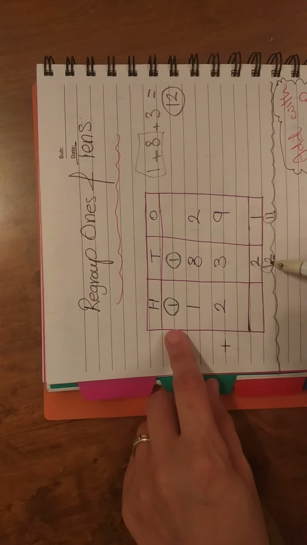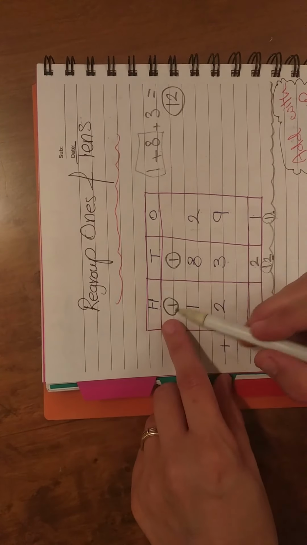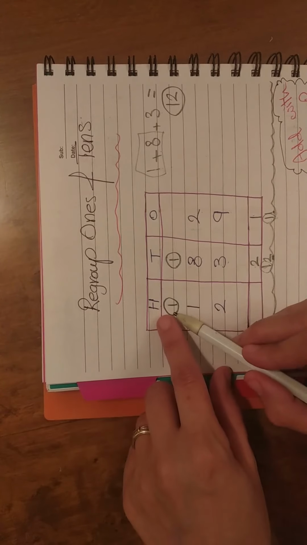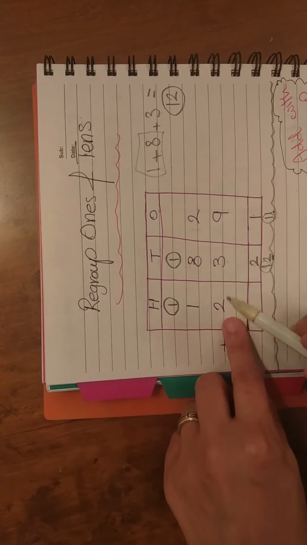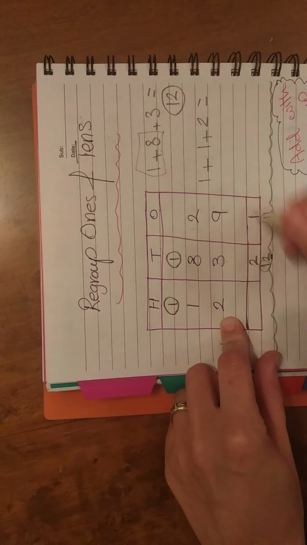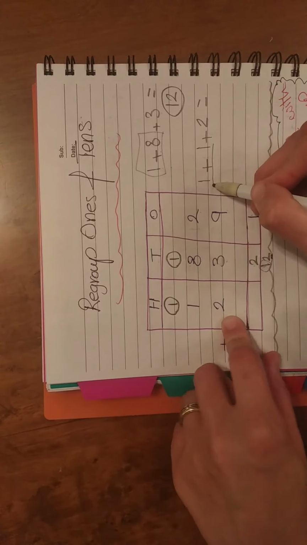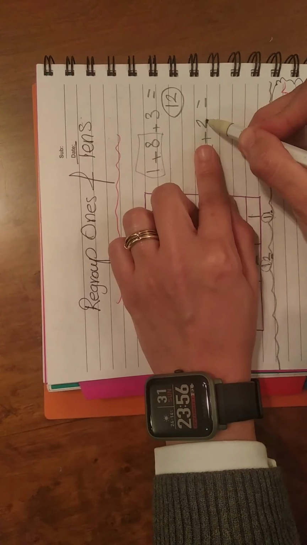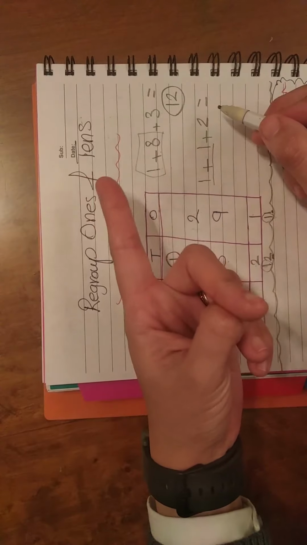So this 12 will be regrouped to be 2 tens and 1 hundred. So here in the hundreds digit I have 1 plus 1 plus 2. I will add 1 plus 1 together first. 1 plus 1 equals 2, and 2 plus 2 equals, after 2, 3, 4.